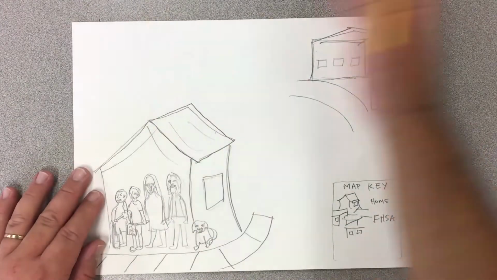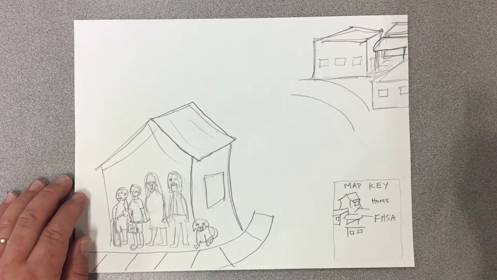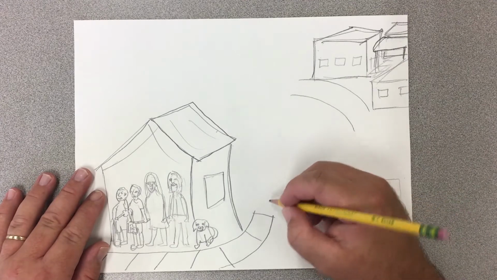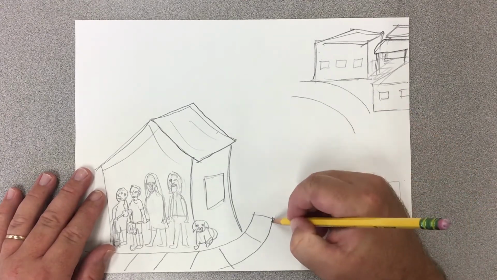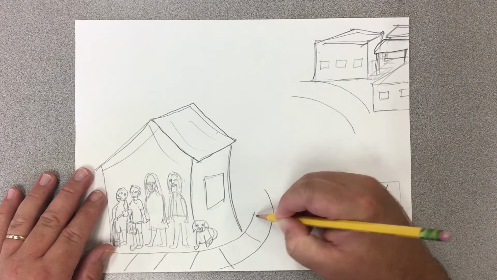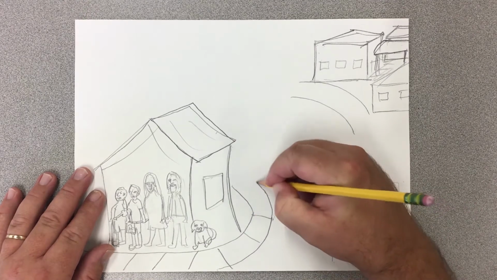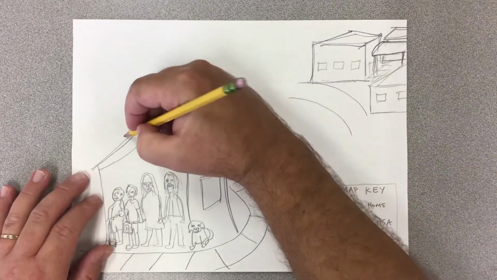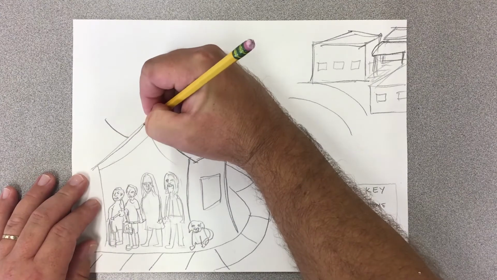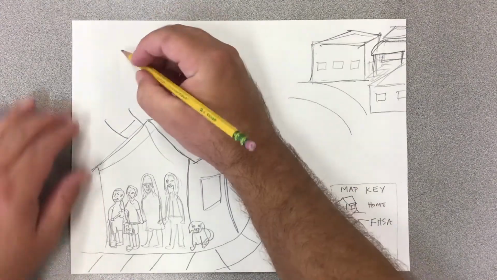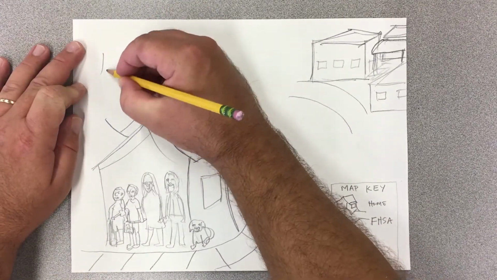And I want to continue to add places that are important and also show the ways that I might be getting there to connect these places together. So I'm going to keep this sidewalk going around. It's going to go around to the next place. And this is going to be a park.